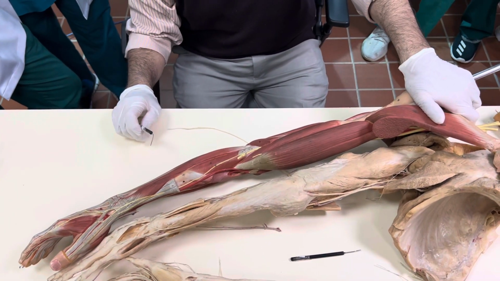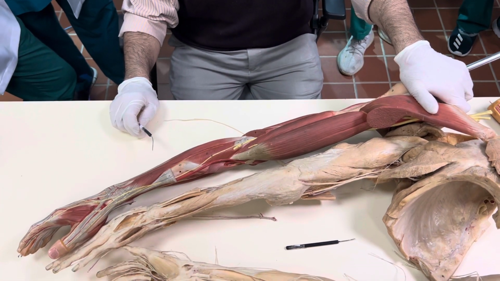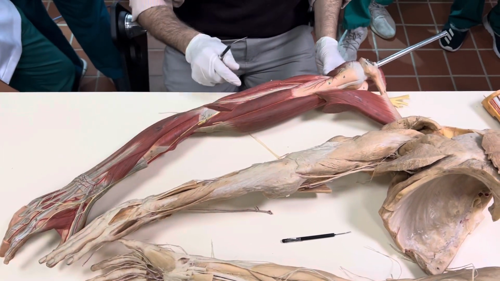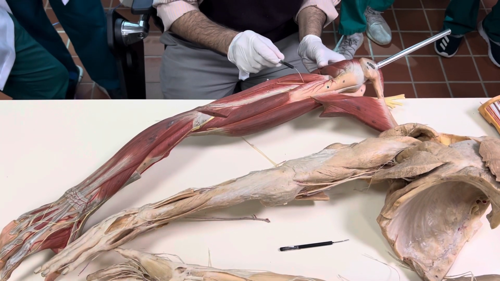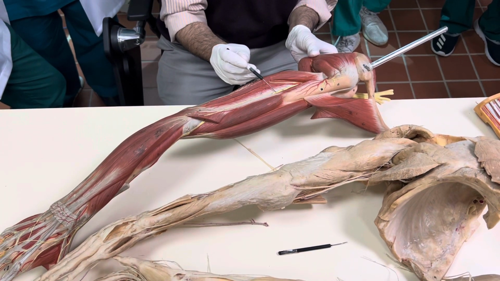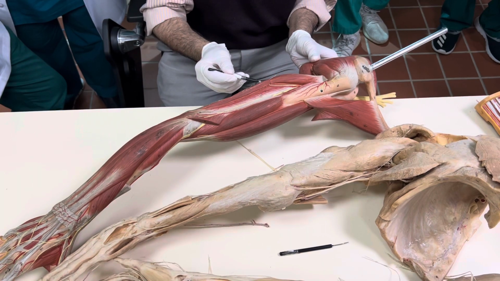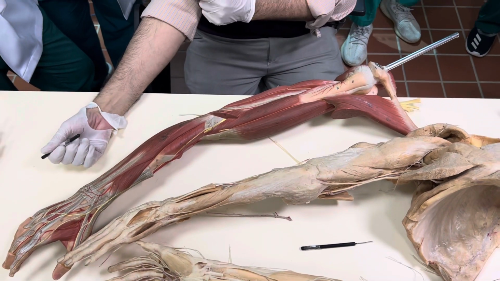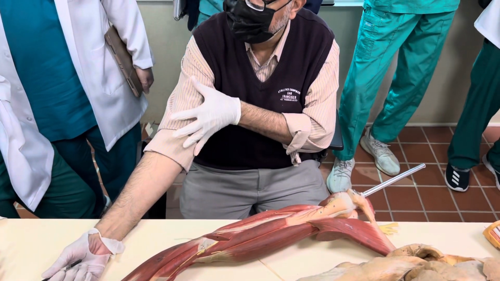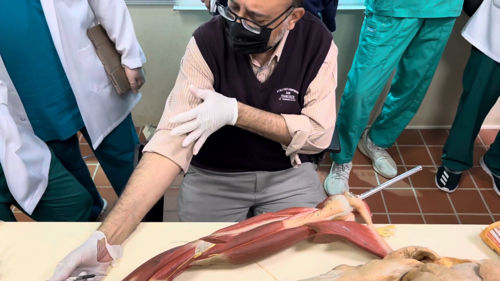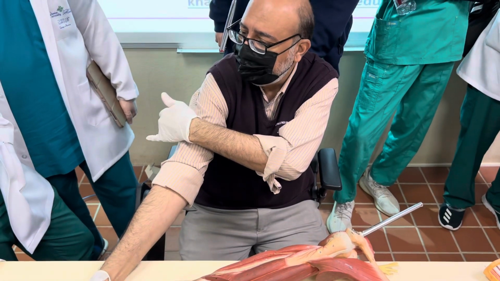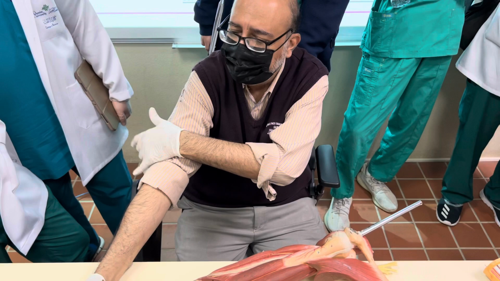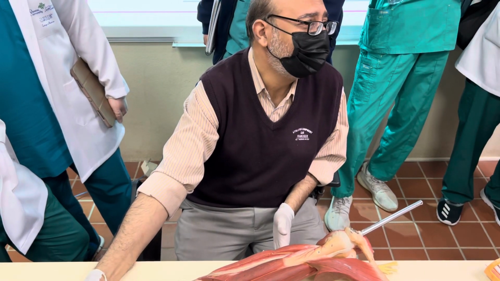There is a profunda brachii artery. Profunda means deep. That is seen in the radial groove with the radial nerve. So here you can see the profunda brachii in the radial groove on the back. So the main brachial is going in front, giving you muscular branches for the front, and the profunda brachii is going on the back, giving you main branches to the muscles of the back of the arm, like the triceps group, extensors.